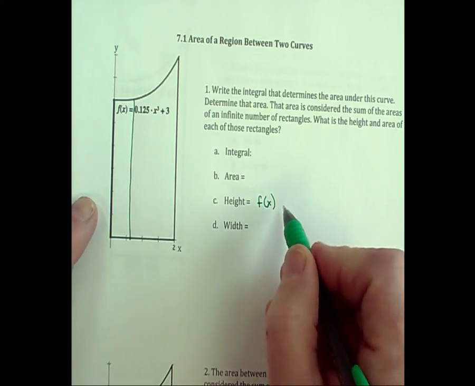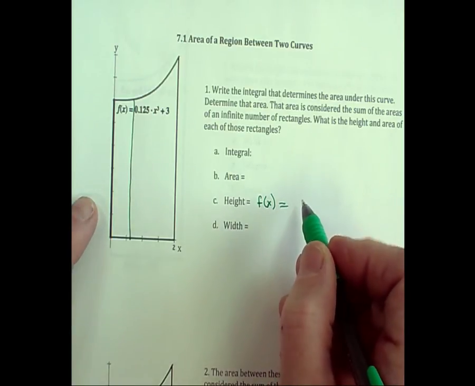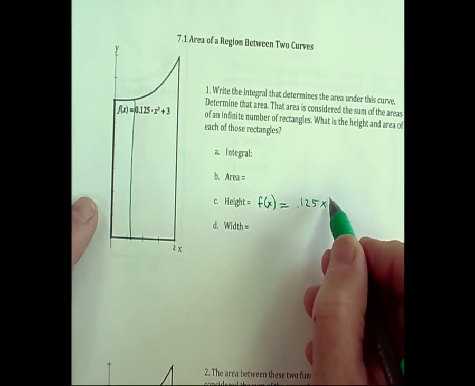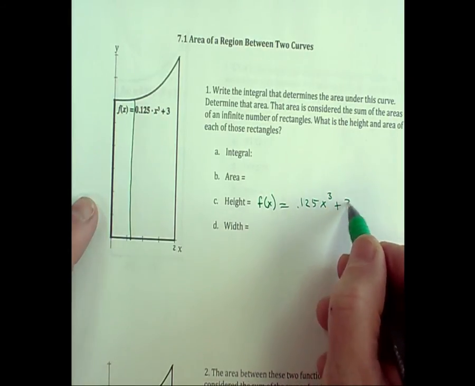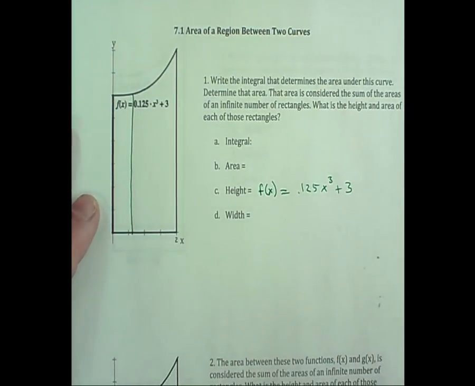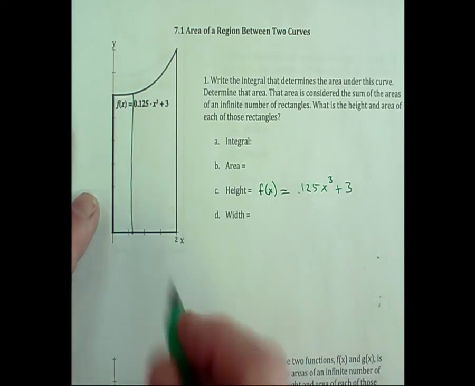And to be exact, it's 0.125 x to the third plus 3. Correct? But f of x works. How wide is it? It's skinny.